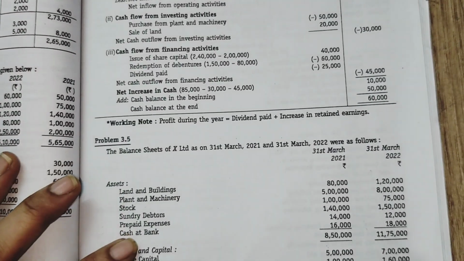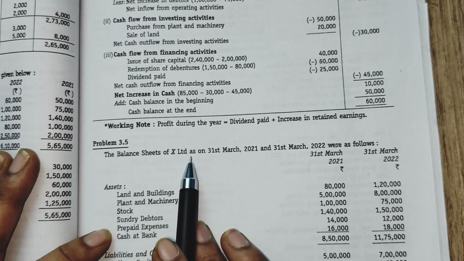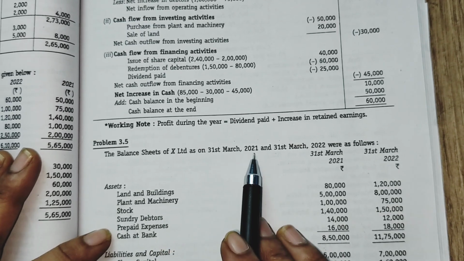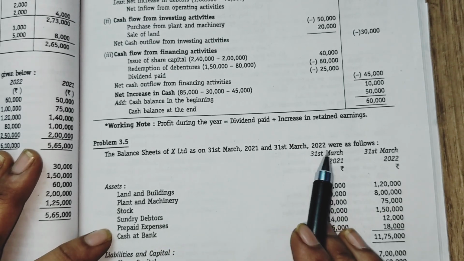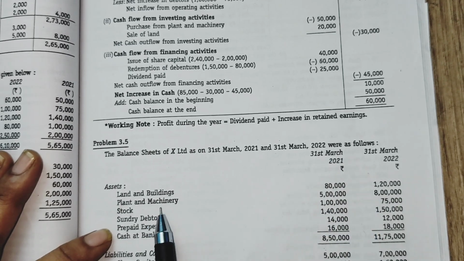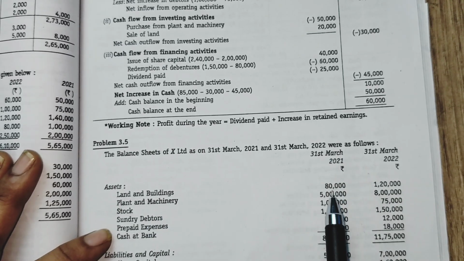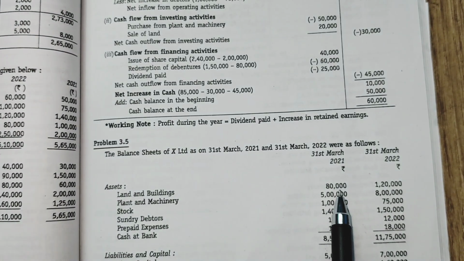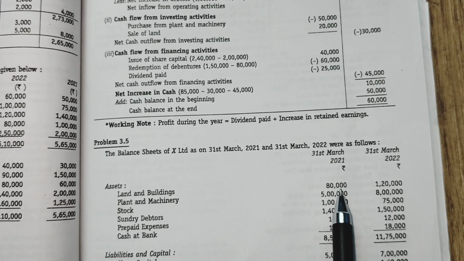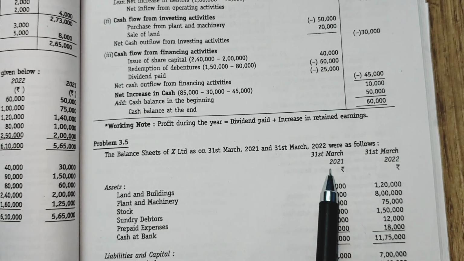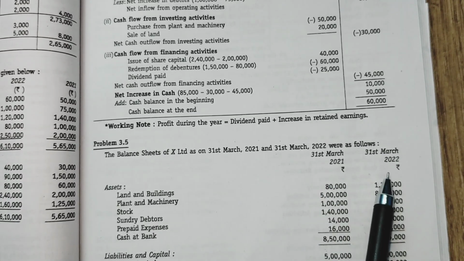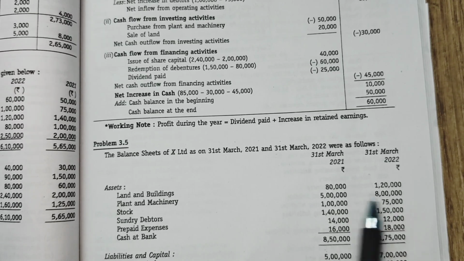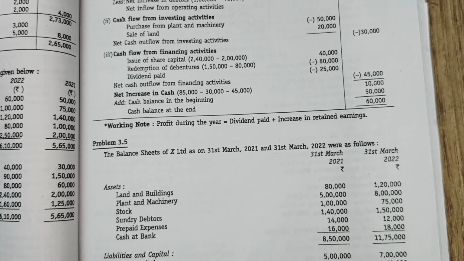Here we have a question. The balance sheet of X Limited as on 31st March 2021 and 31st March 2022 were as follows. Here, the 2 years data is given. While explaining the meaning of cash flow statement, I have told, flow means there is a change. The changes in the cash we are recording. We are recording the changes in that particular concerned asset and the liabilities, comparing the previous base year data with the current year data.